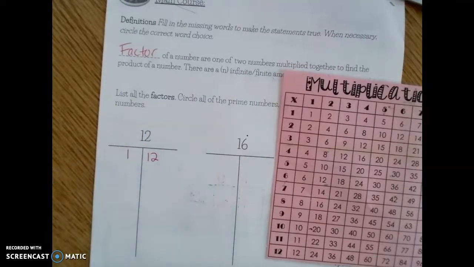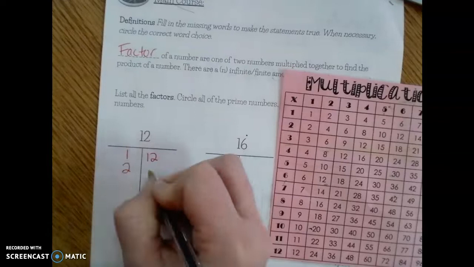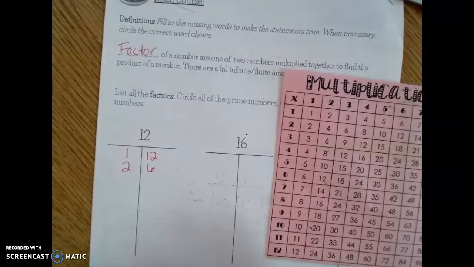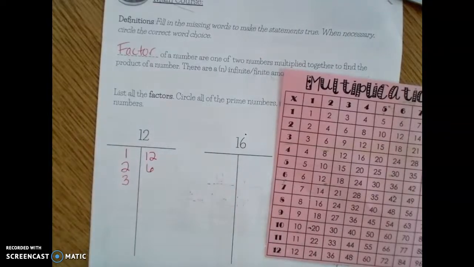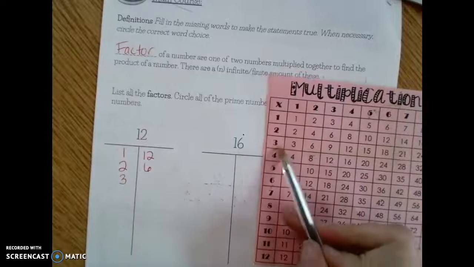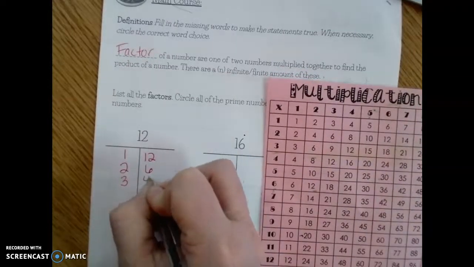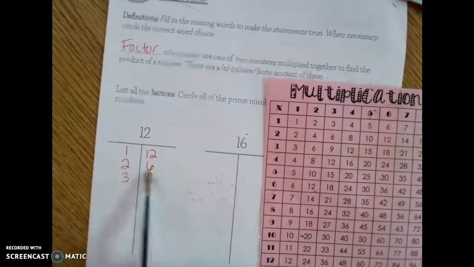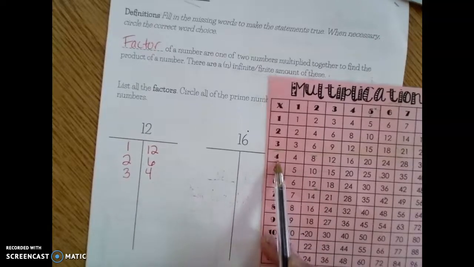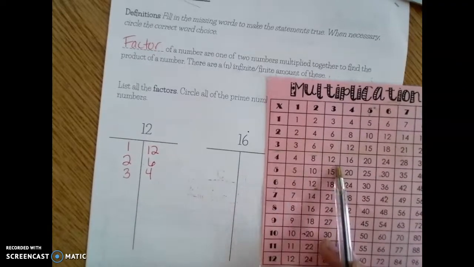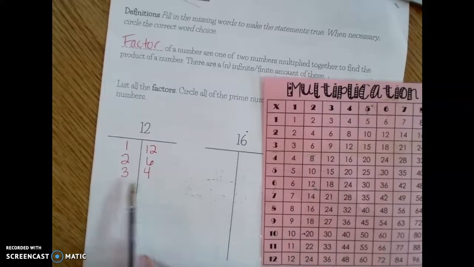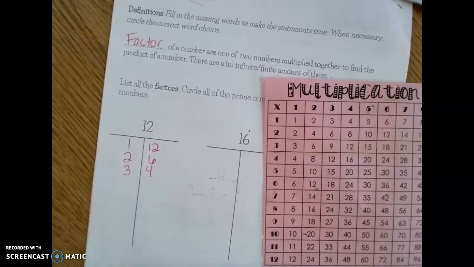Since it's an even number, I know that 2 is going to be a factor too. So I can multiply 2 and 6. Can I multiply 3? 3 times what is 12? Let's look. Yes. If I multiply 3 times 4, I get 12. So these are factors here. 1 and 12, 2 and 6, 3 and 4. But let's see if there's more. 4? Yes, if I multiply 4 by 3, I get 12. Now, I don't have to write that because I already have 3 and 4 as a pair.